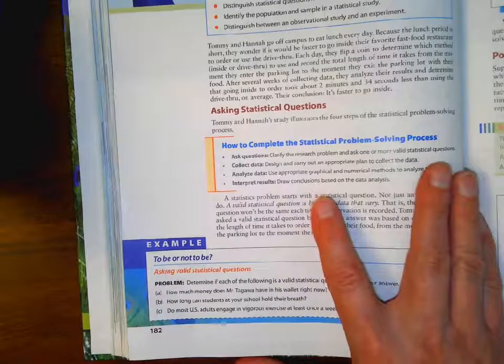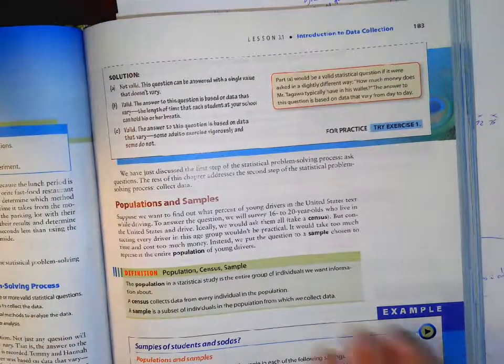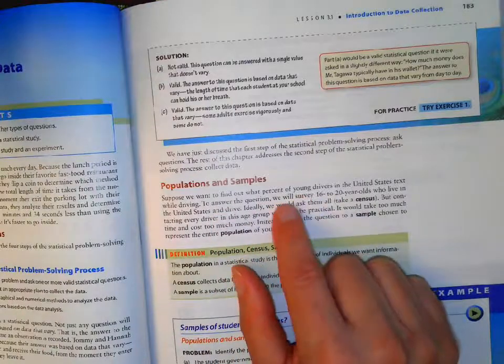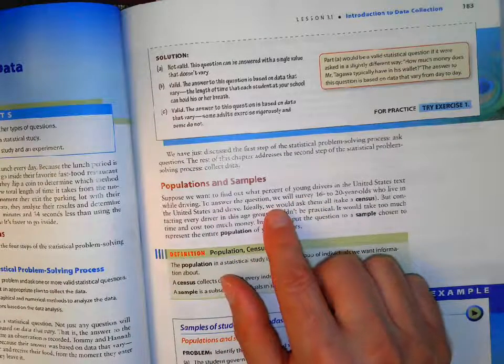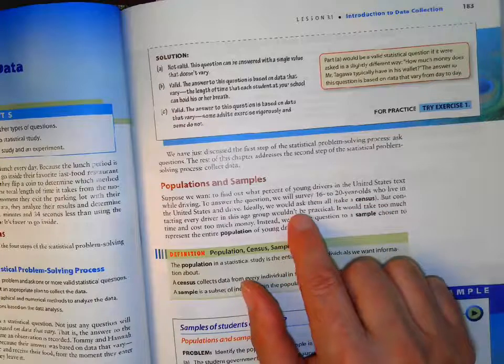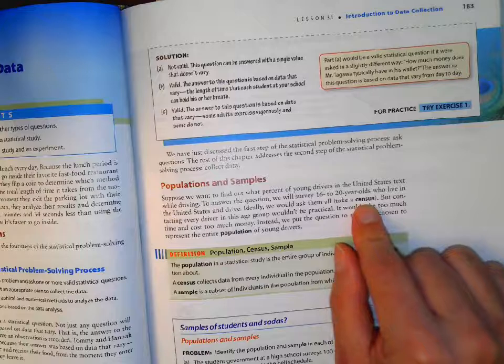Okay. So the next thing we want to look at is some vocabulary. Say we want to know the percent of drivers in the U.S. who text while driving. So we're going to survey 16 to 20-year-olds who live in the U.S., and we're going to ask them. Now, we would not want to create a census for this, okay?